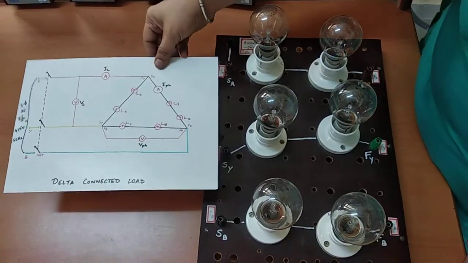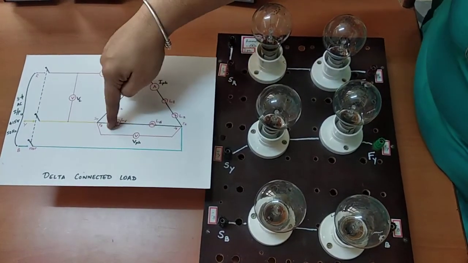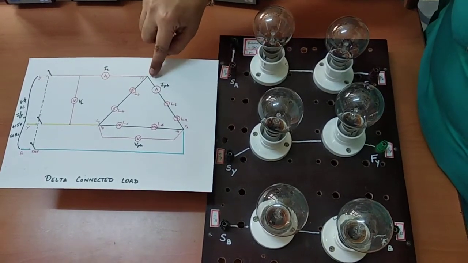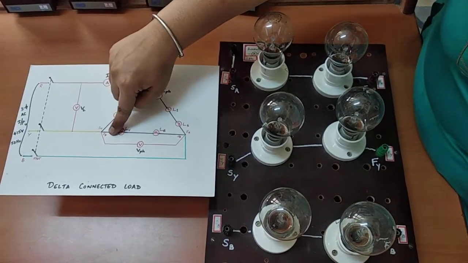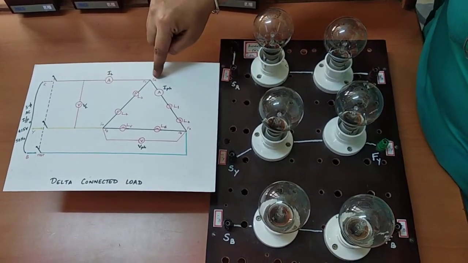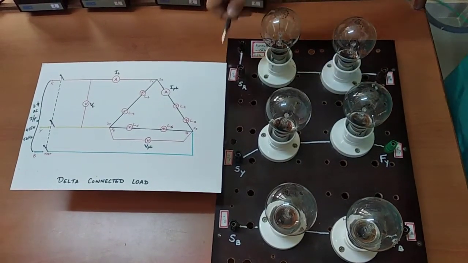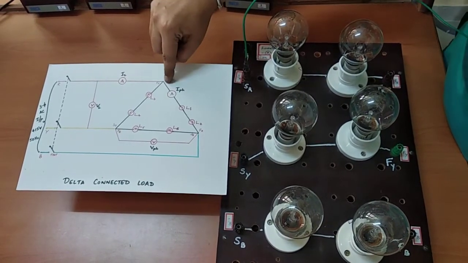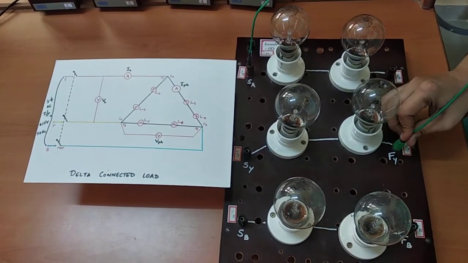Now let us learn how to connect a delta connected circuit practically. So this is a delta in a three-phase connected load, and in this, if you can see, SR is connected to FY, FB is connected to SY, and SB is connected to FR. Let us start with SR. So these are the three-phase loads, isn't it? So from SR, we have it connected to FY. So it gets connected to FY.